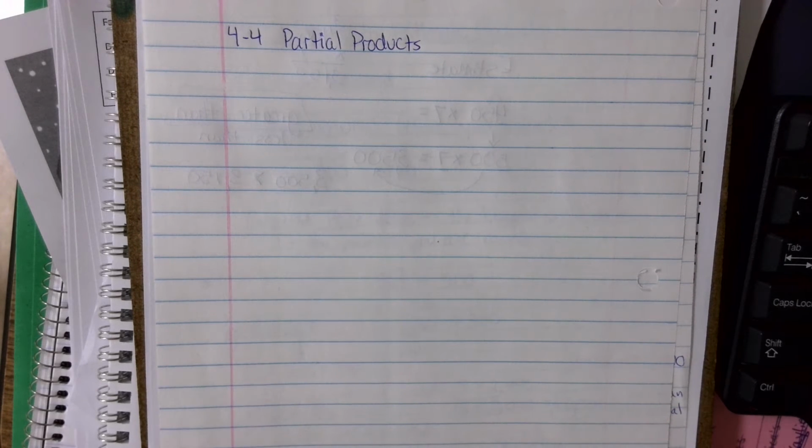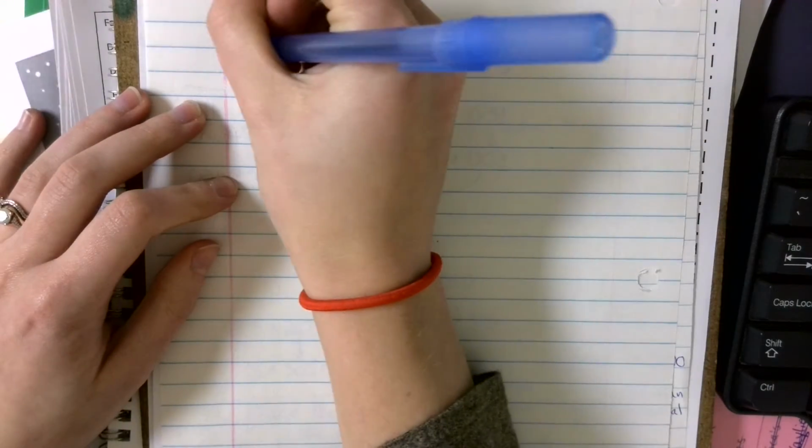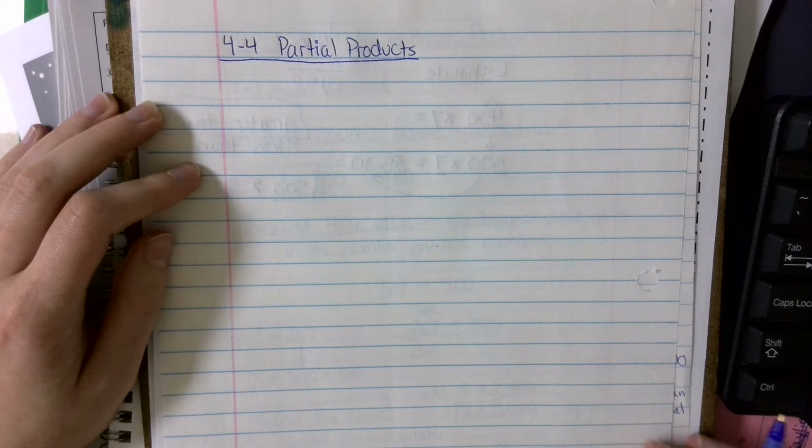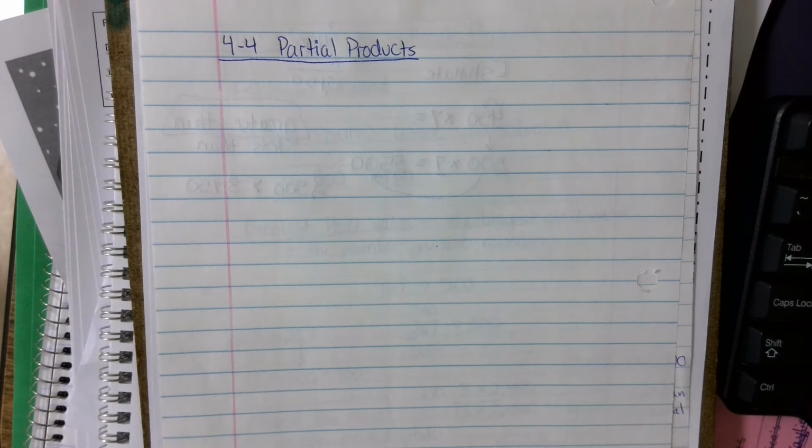Hey, fourth grade. We are going to learn about partial products today, and this is one of my all-time favorite math lessons. Your parents might think otherwise because this is going to look a little bit new to them. However, I have had multiple kids in my years of teaching so far that use this method because it really makes sense to them and it really helps them to understand multiplication. So get ready to have some fun with this lesson.